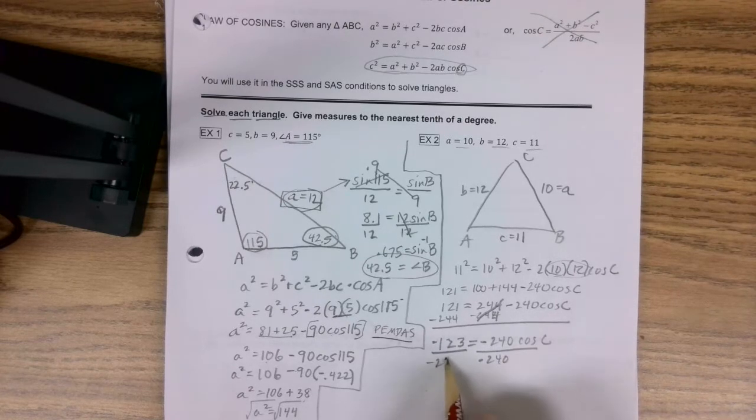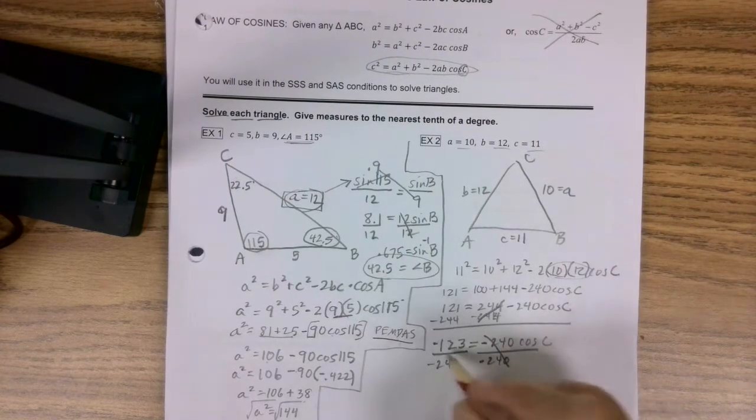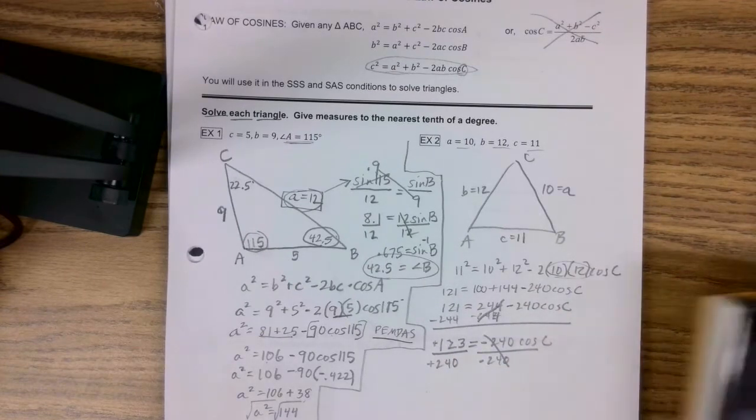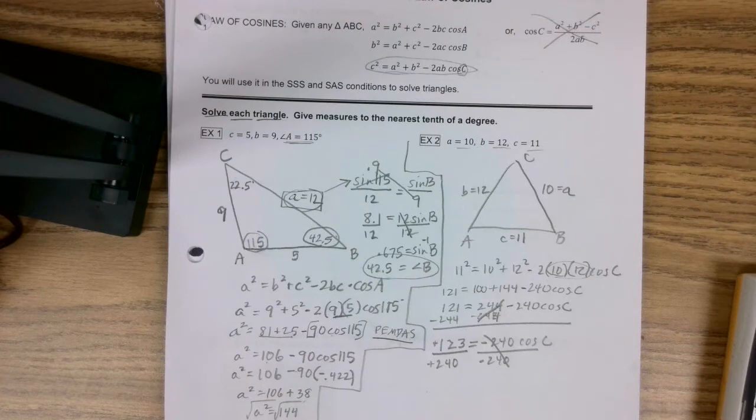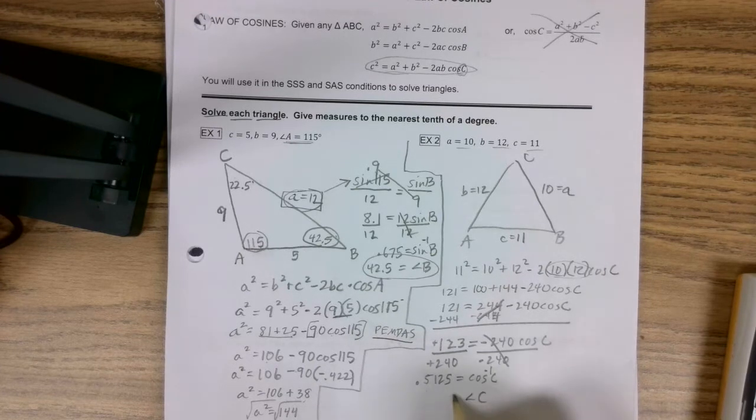Don't forget what you're trying to find. You're trying to find angle C. So these would cancel. I know these would turn into positives, and now I just have to go 123 divided by 240. 0.5125, I'll just write it all out. 0.5125 equals cosine of C. We're getting super perfectionistic. So now we're going to take second cosine, 0.5125, and that tells us it's 59.169. So we'll just call this angle C. We'll call this 59.2. We'll round it to there.